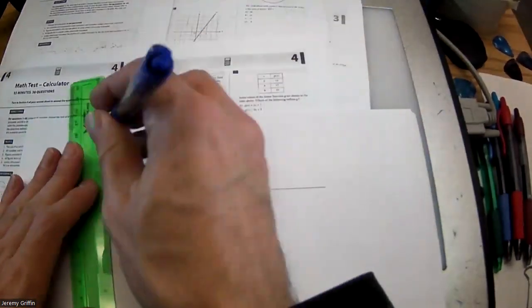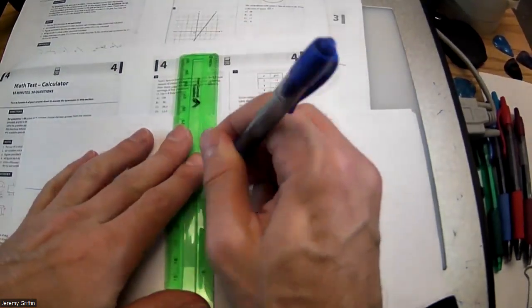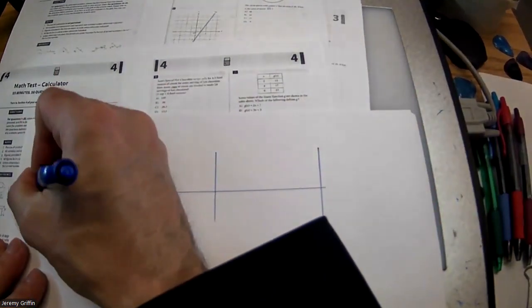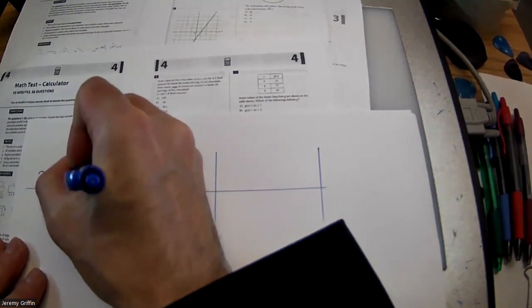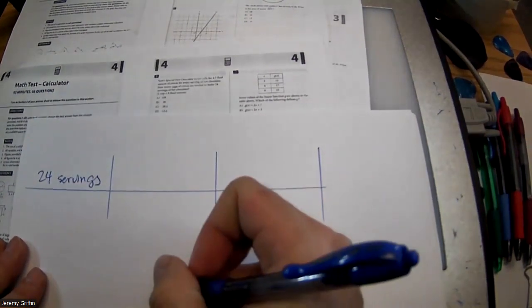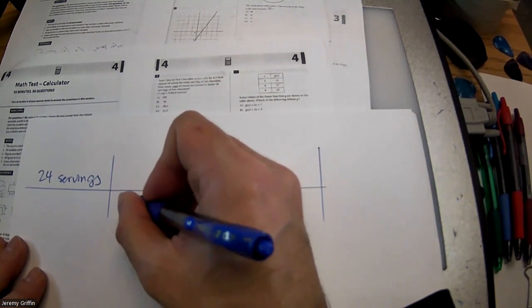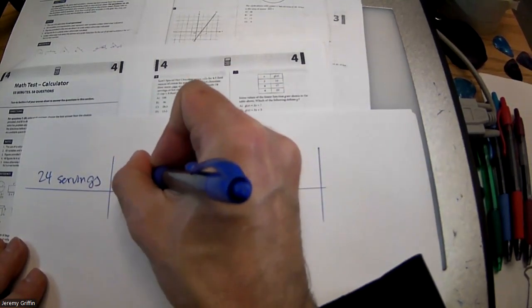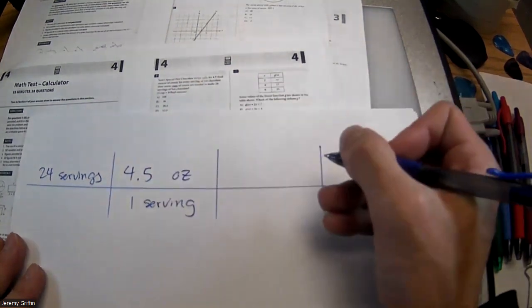I think this is going to be dimensional analysis. We've done dimensional analysis in this class a lot. So we have 24 servings. Every one serving needs 4.5 ounces of cream.